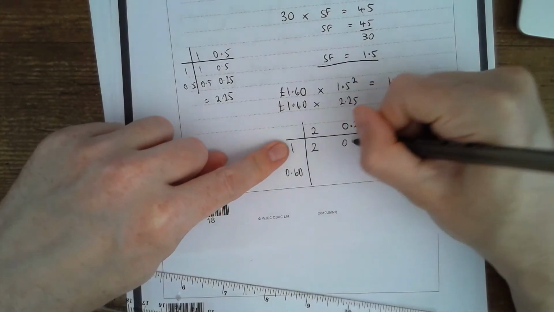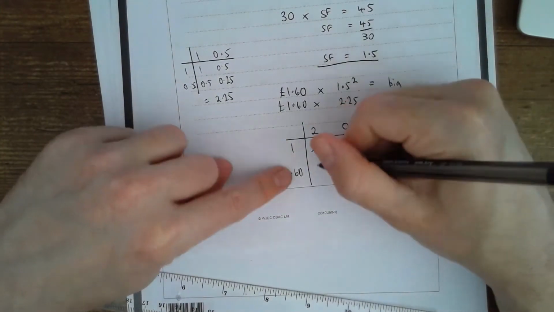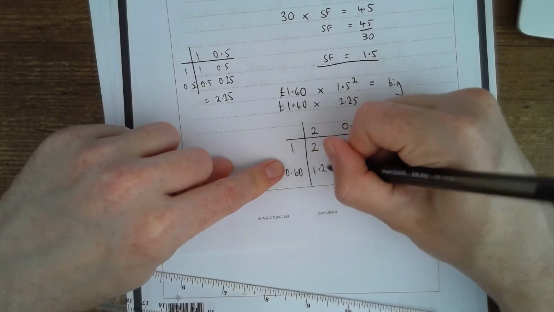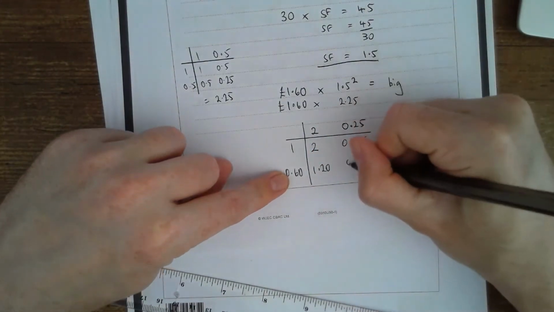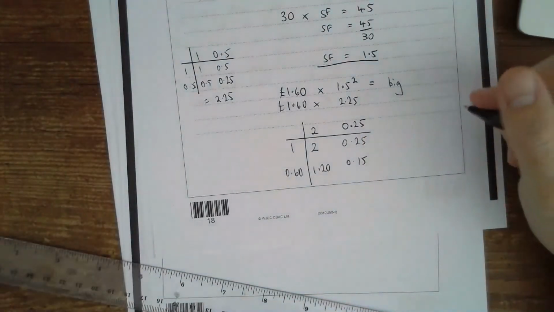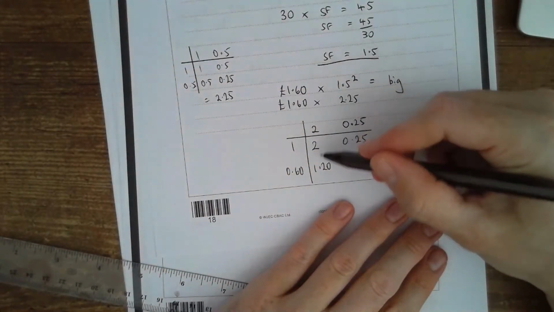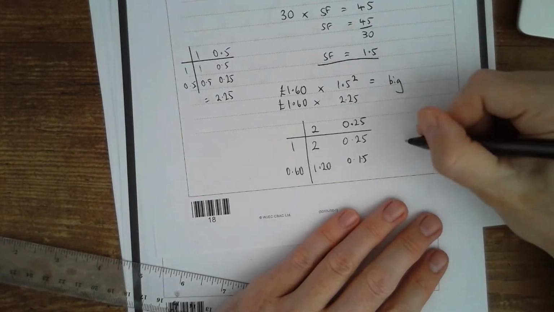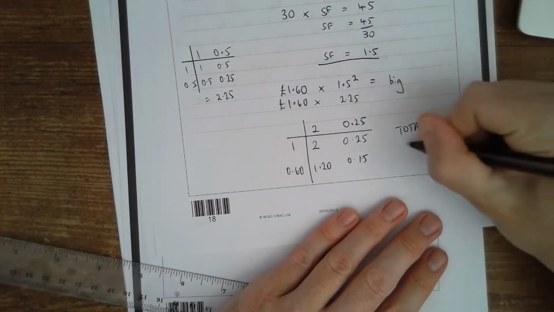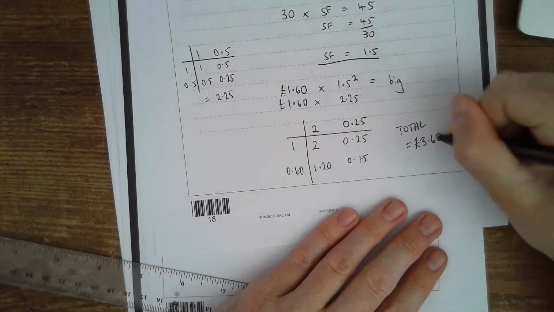1 times by 0.25 is 0.25. 2 times by 60p is £1.20. And then a quarter of 60p would be 15p. So adding those all together will give me £3.20, £3.45, £3.60. Okay, so the total equals £3.60.